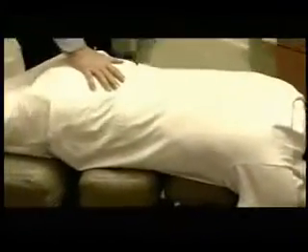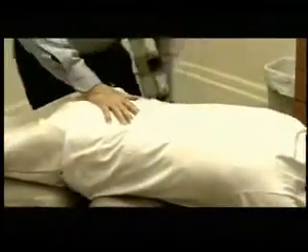So I'm going to make a correction on his pelvic and sacrum area. And then just a hair, Mike. Thank you. As you can see, this table has drop mechanisms that make it a lot easier on the patient and on the doctor as well.